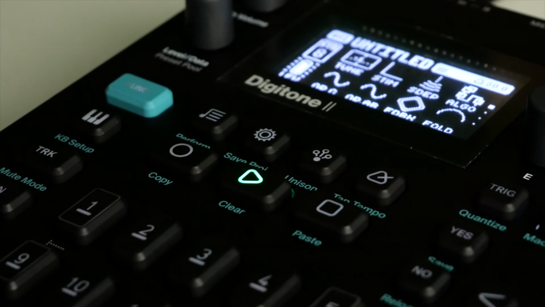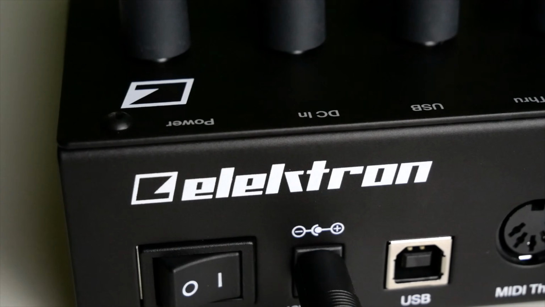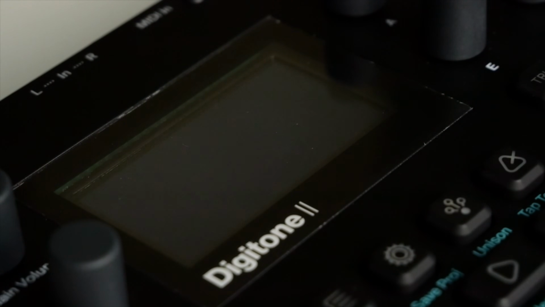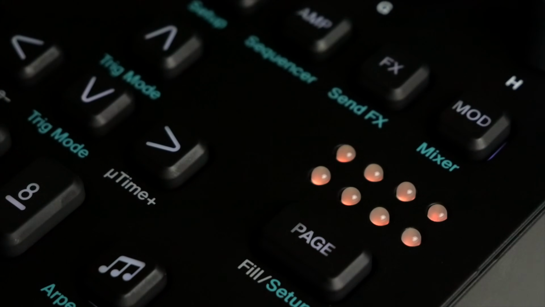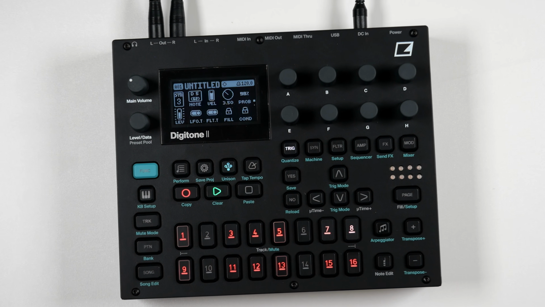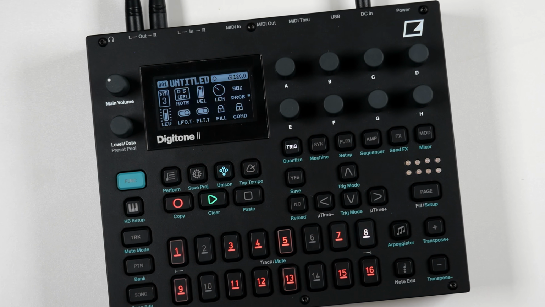Today I'm taking a look at the Digitone II from Elektron. Digitone II is a 16-voice polyphonic digital synthesizer that combines FM synthesis and a number of other synthesis techniques with complex sequencing, layering, and control.